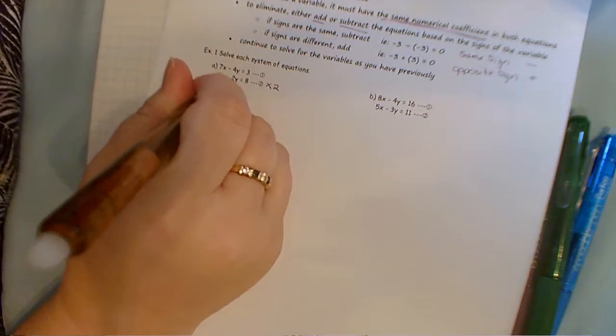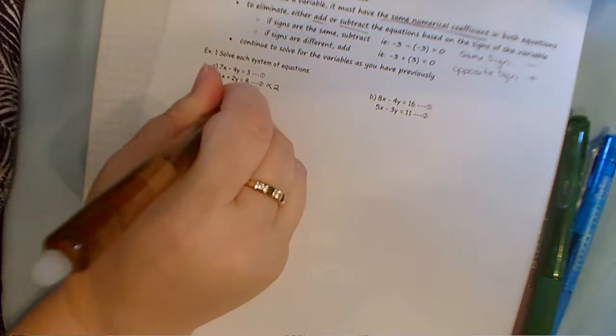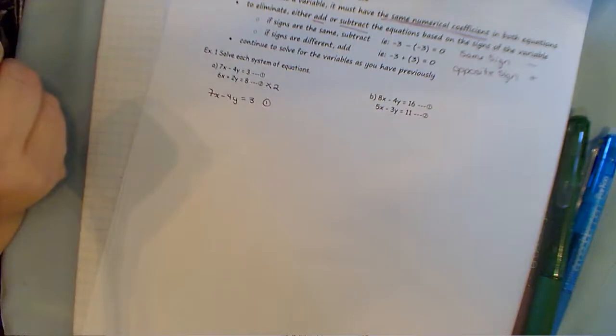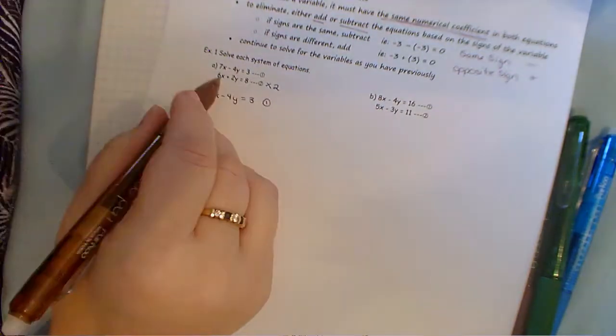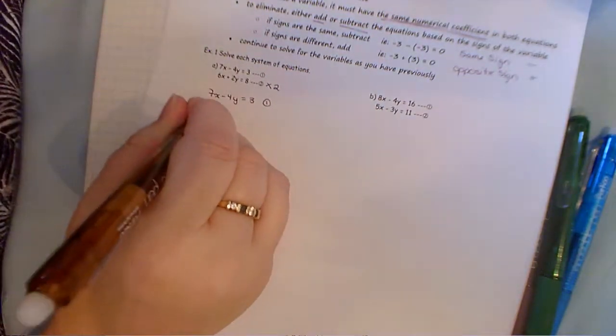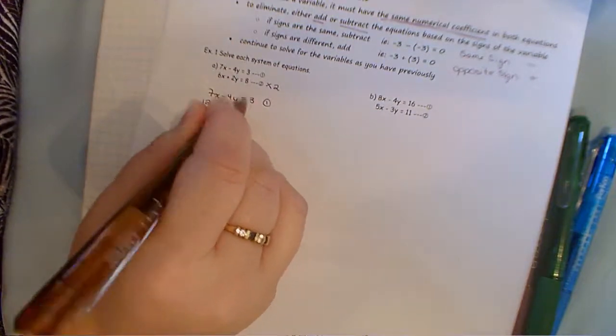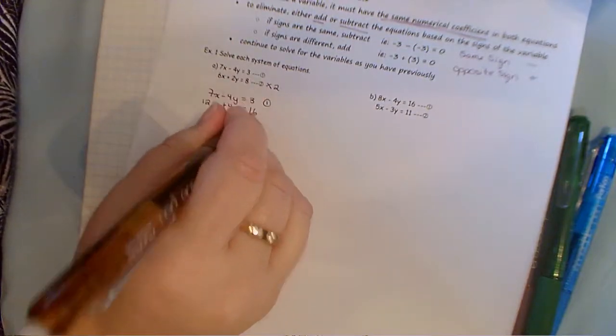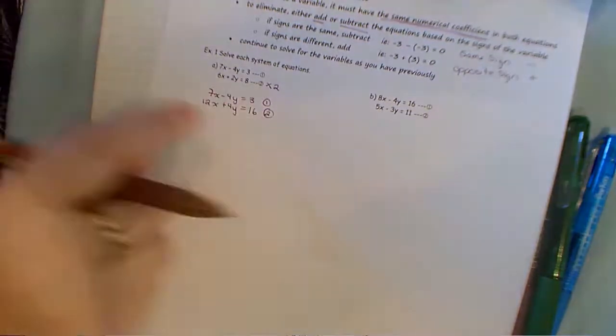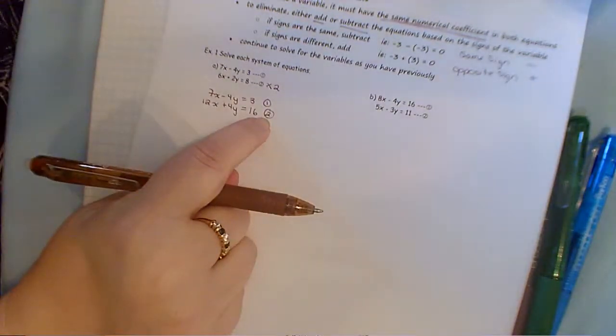So again, I'm just going to recopy the first equation. So that was equation 1, hasn't changed. The second equation is now going to look like 12x plus 4y equals 8 times 2, 16. So that's my new equation 2. You can also call that equation 3 if you want. It doesn't really matter if you rename it something else. It's just a different version of equation 2.